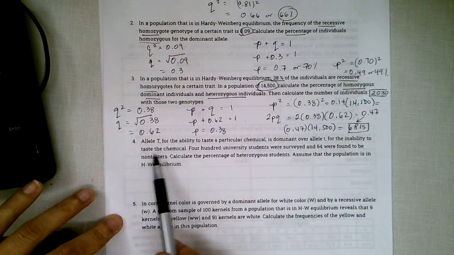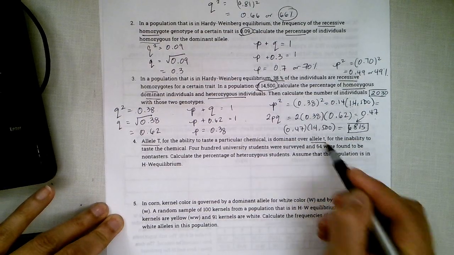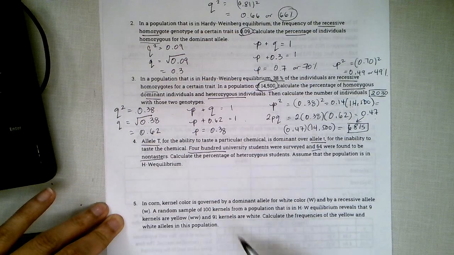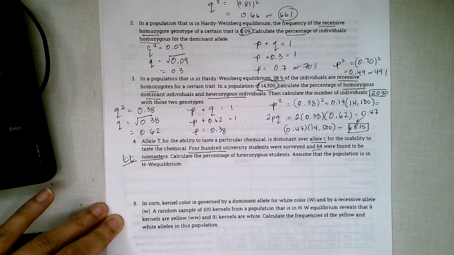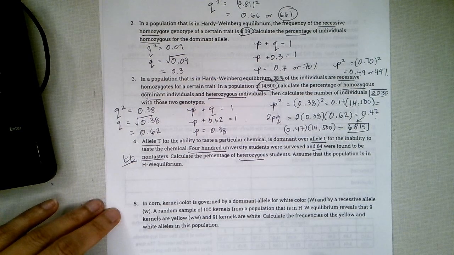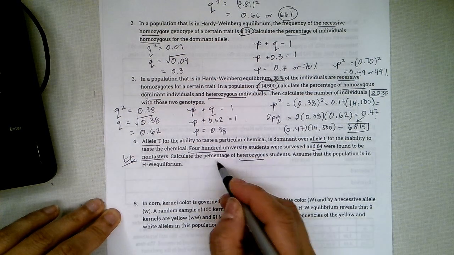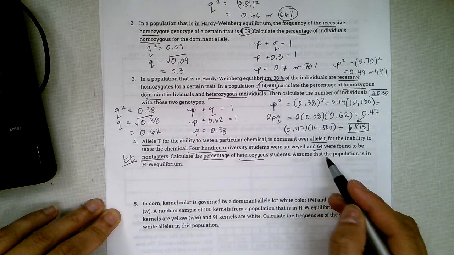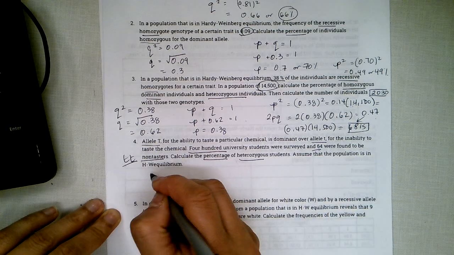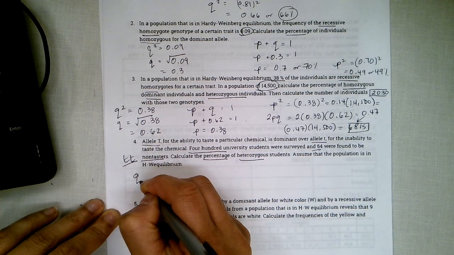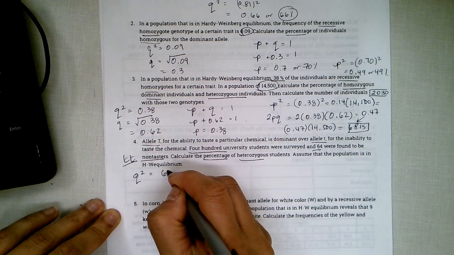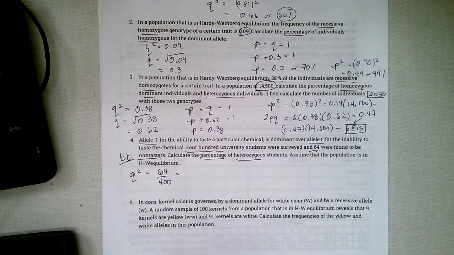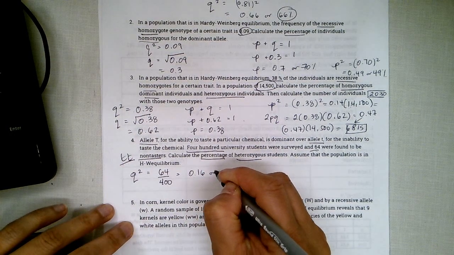Here we have tasting the trait is dominant and not tasting it. Out of 400 students, 64 were non-tasters, or otherwise homozygous recessive. We want to see what the percentage of heterozygous students was. Well, if this is homozygous recessive, this value out of 400 is going to represent Q squared. So it's 64 out of 400, and that would lead to 0.16 or 16%.